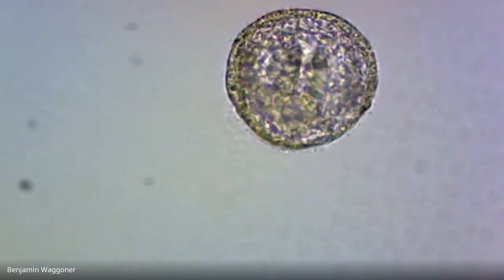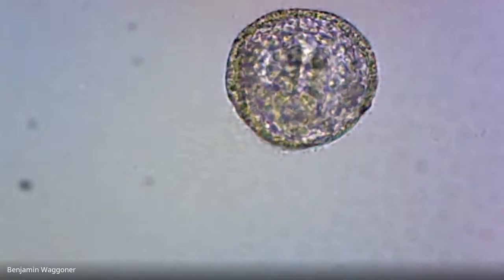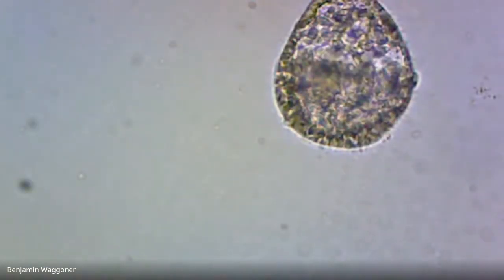Okay. There, that one seems to have a gut going through, so that would be early prism stage, I think. There's another prism.